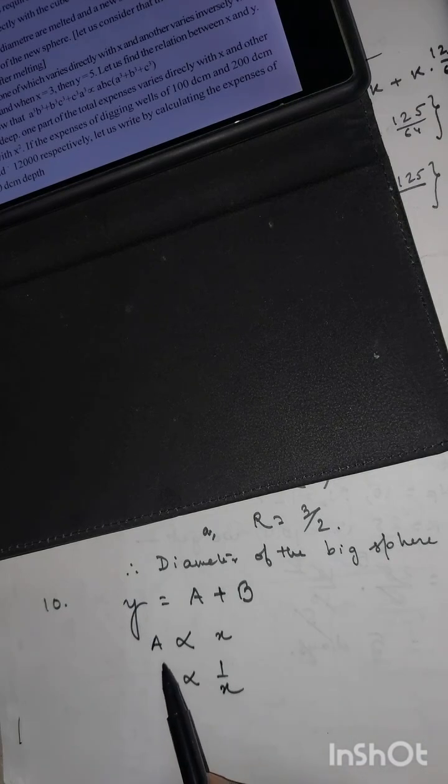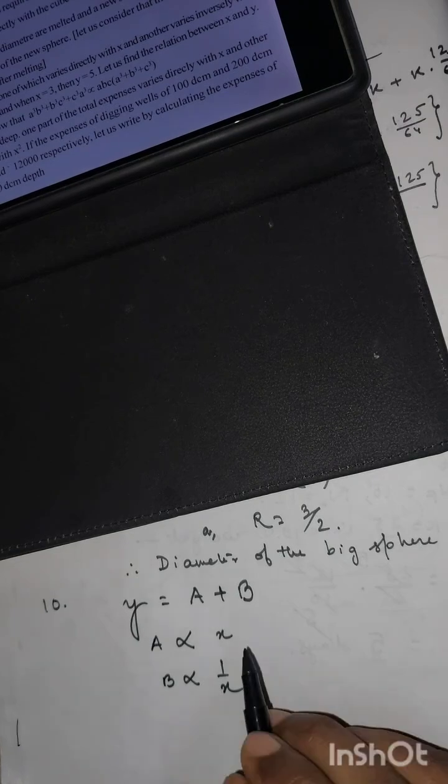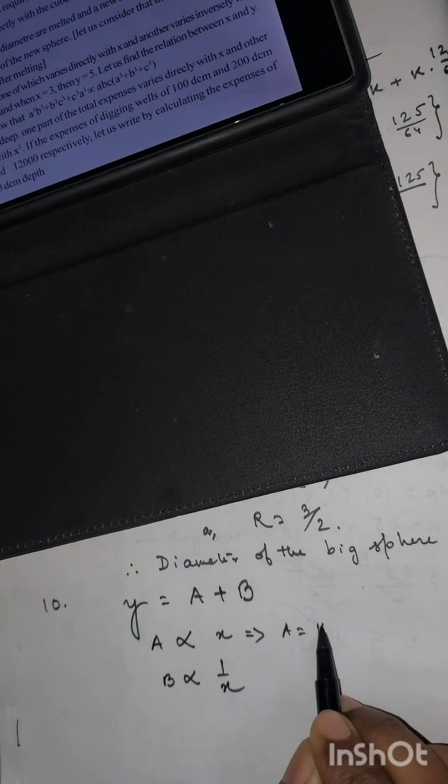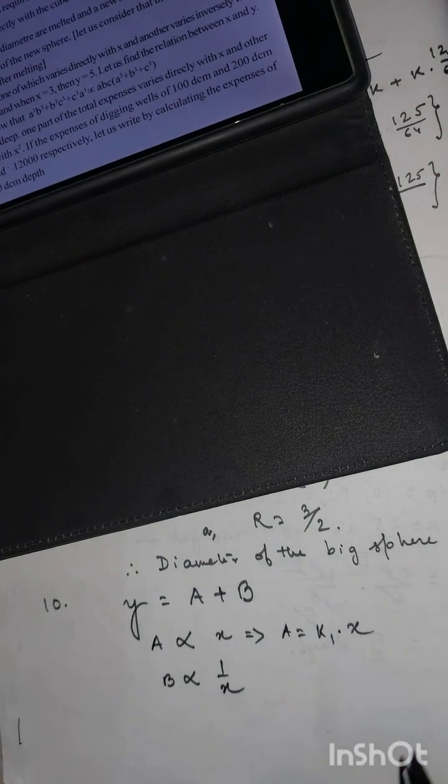First variable varies directly with x and the second variable varies inversely with x. So from this relation we can write a equal to k1 into x, and from this relation we can write b equal to k2 into 1 by x.